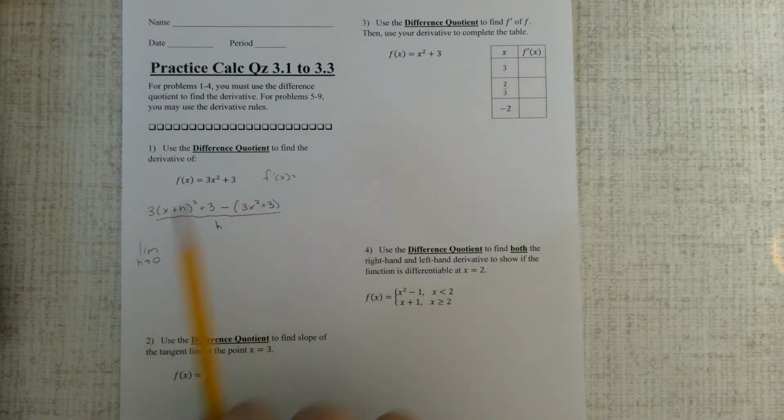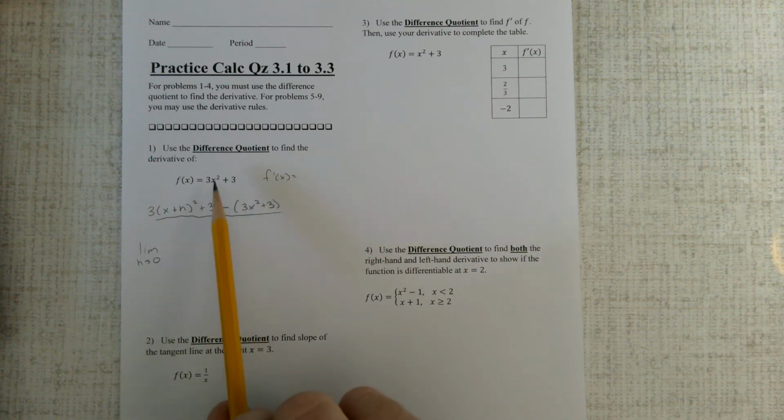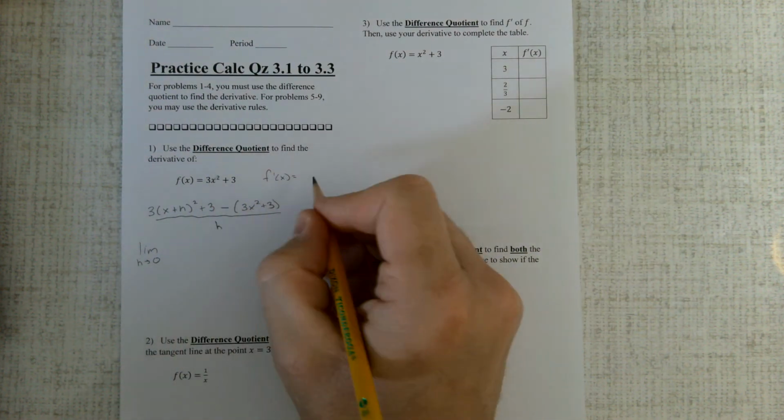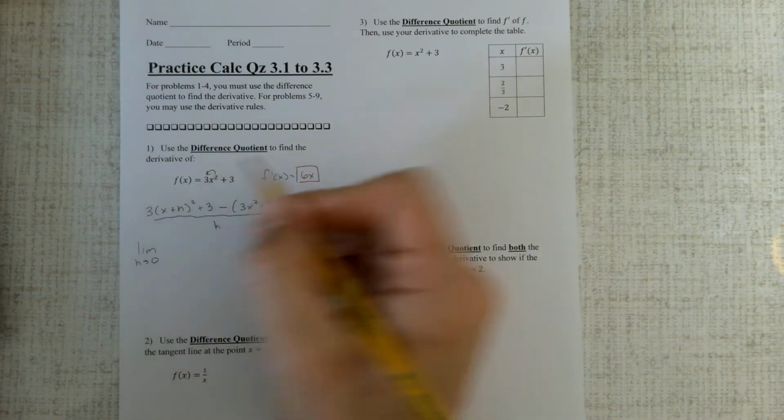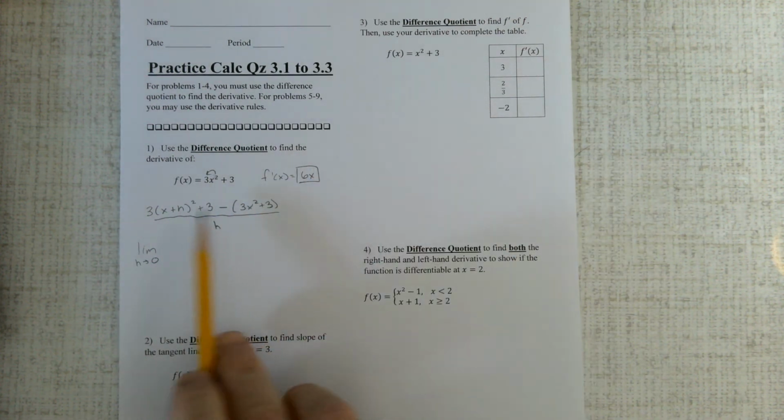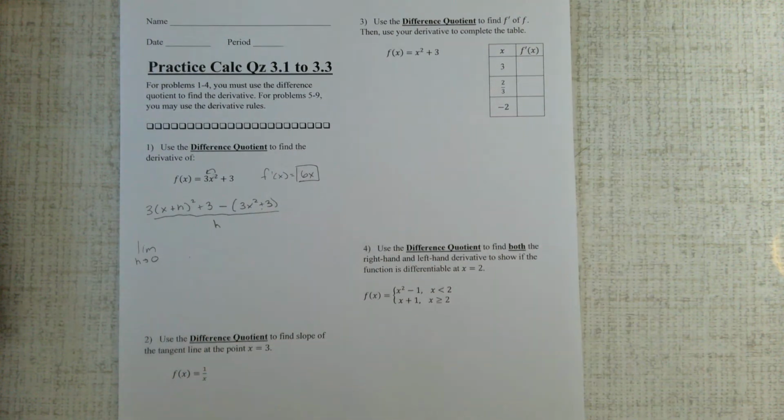Now we already know the rules here, but we do need to practice this. So we do know the rules here, so we know what the answer is, right? The answer is just going to be 6x, because you multiply this down and then you subtract, so the answer is 6x. So make sure this comes out to be 6x.